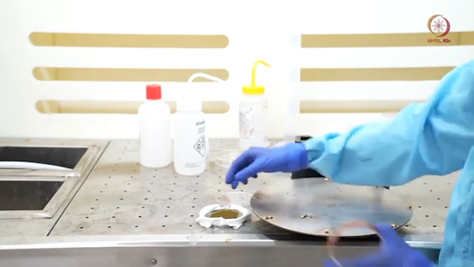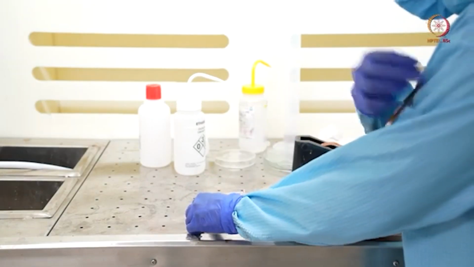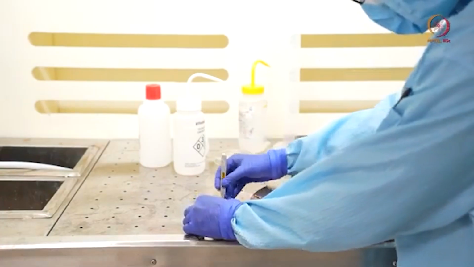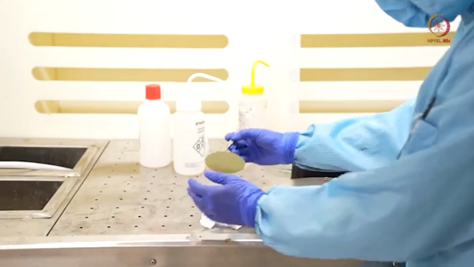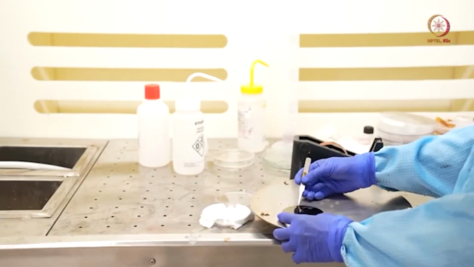So here we want to load it something like this.